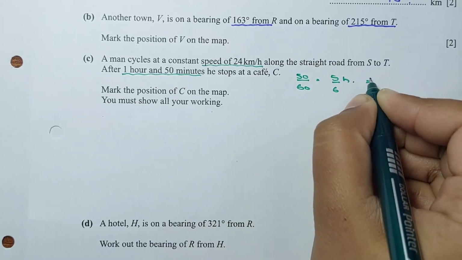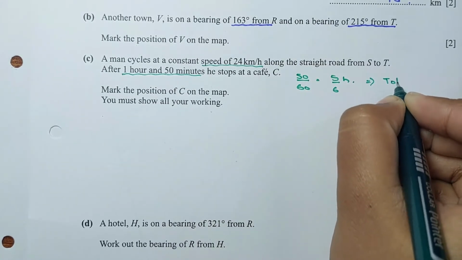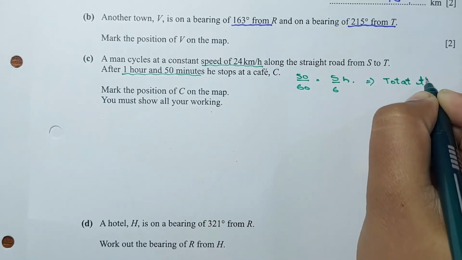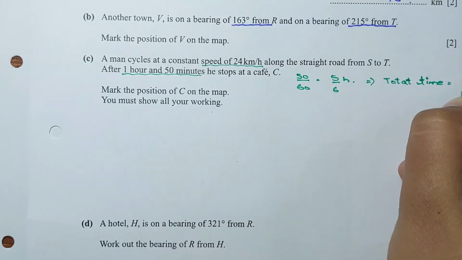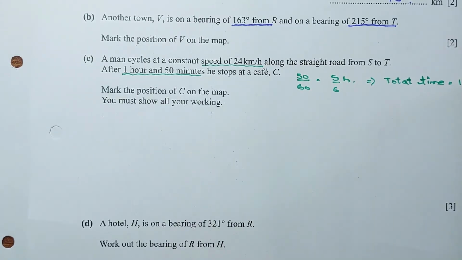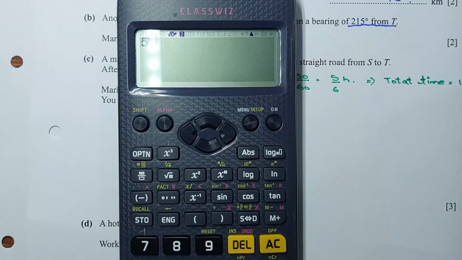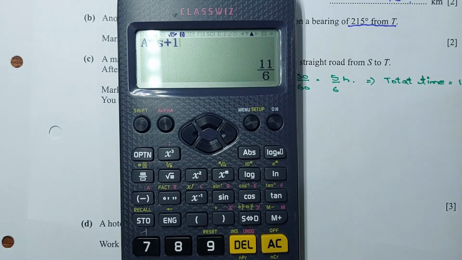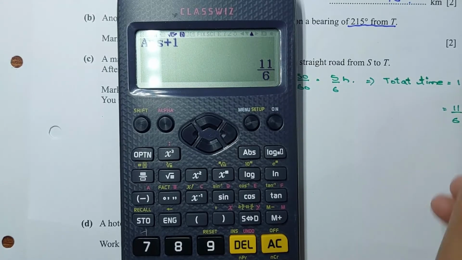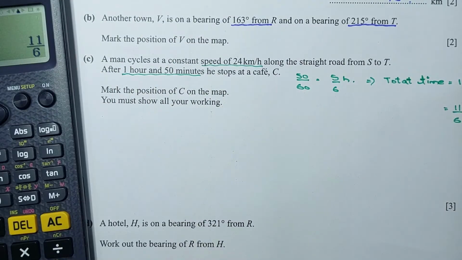Okay, and the total time is 1 hour and 5 over 6 hour. So this would be 5 over 6 plus 1 is 11 over 6 hours, right? Now let me simplify this.